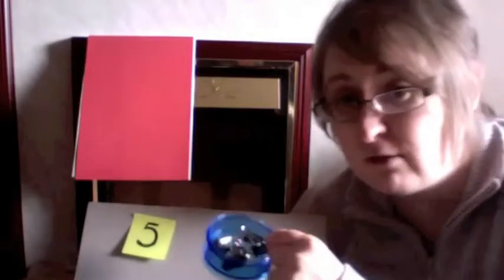I've found some bits and pieces round about the house that I can use to count with, and you could probably do the same. I'm using clips to count with this morning, but you could use counters, you could use buttons, you could even use pieces of pasta. I've put it into a little tub so that it represents the group of things that I'm subtracting from. You could use a bowl, you could use a piece of coloured card to help you remember where the group is that you're taking away from.